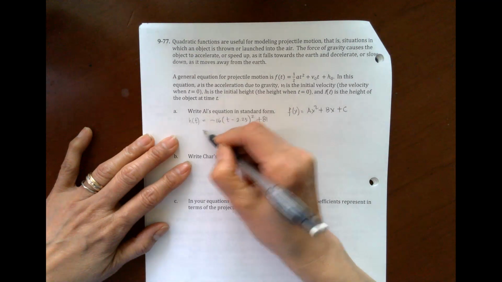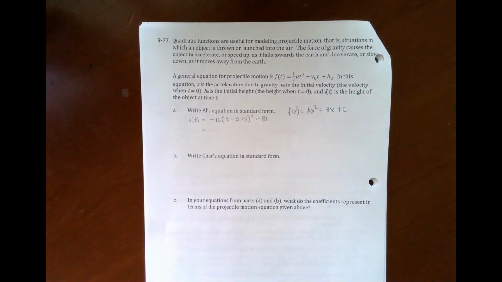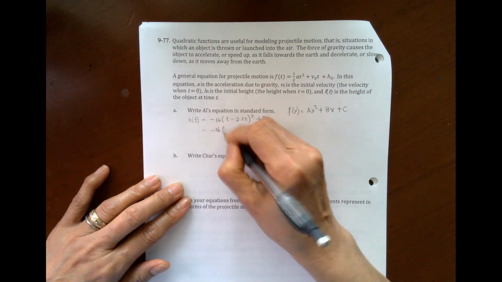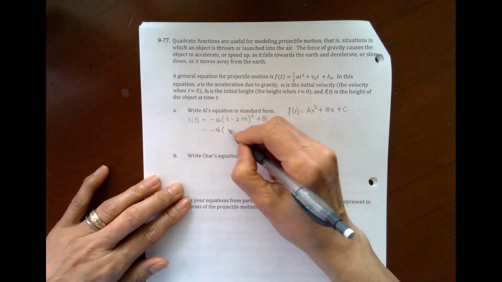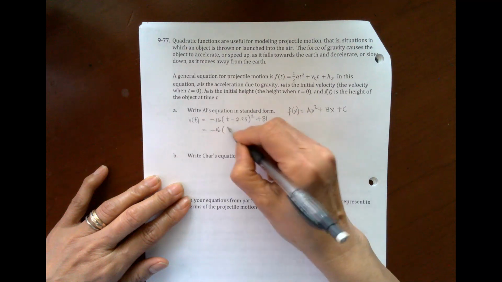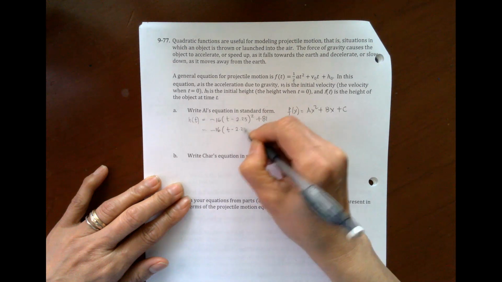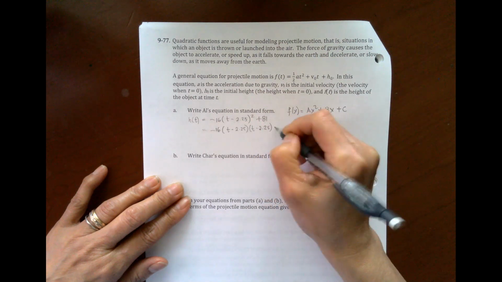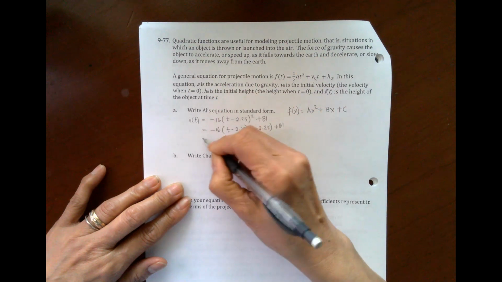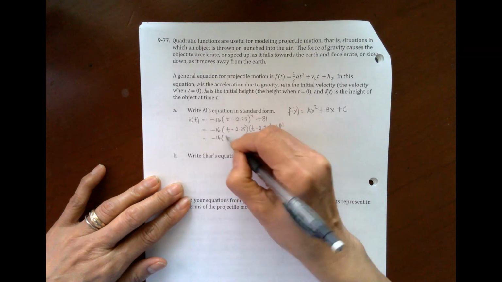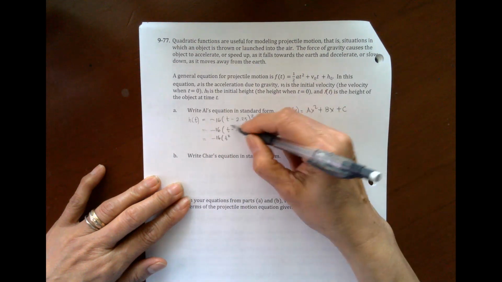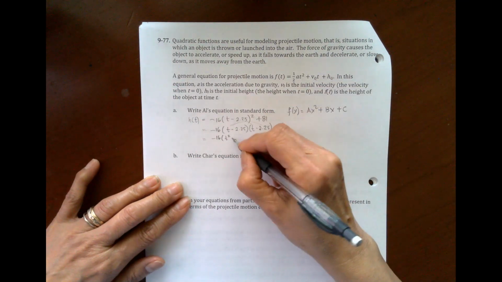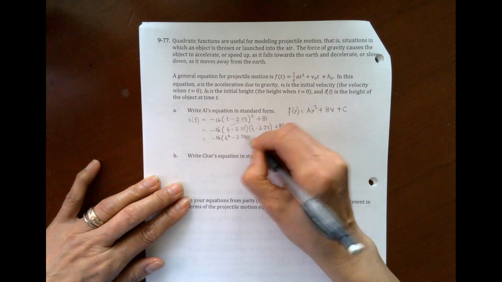To write it in that form, first we need to expand this. So negative 16 times (t minus 2.25) times (t minus 2.25) plus 81. When you expand, t squared is t times t, and then t times negative 2.25 gives negative 2.25t.